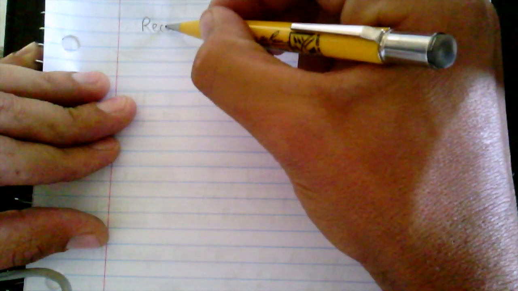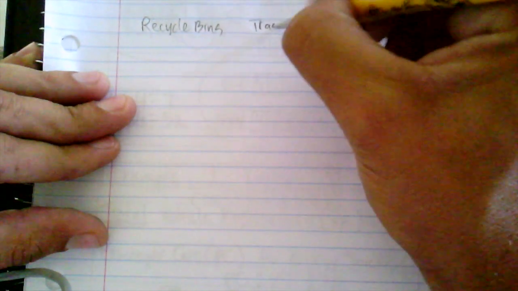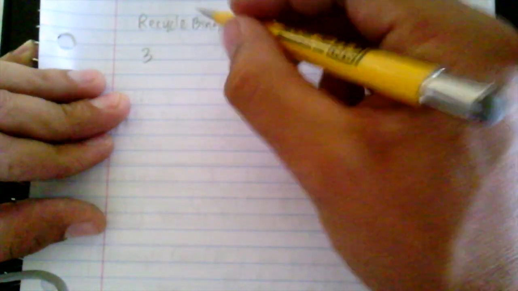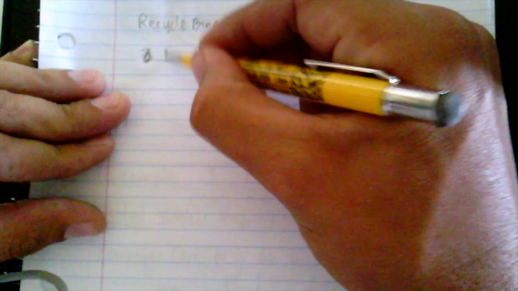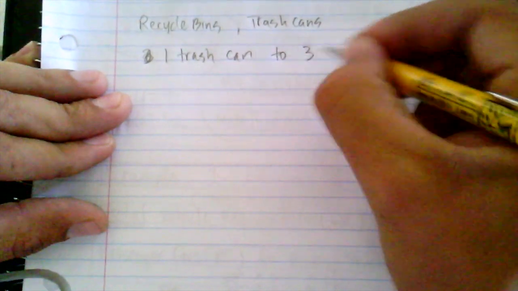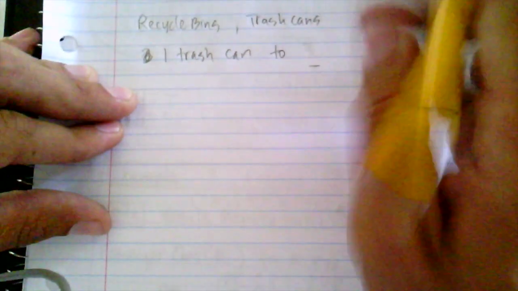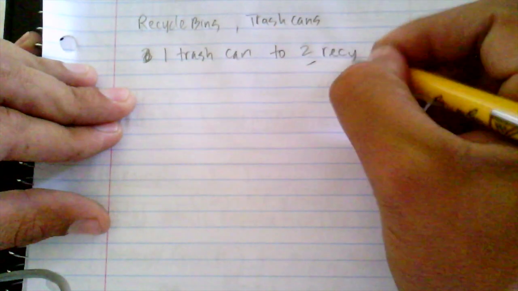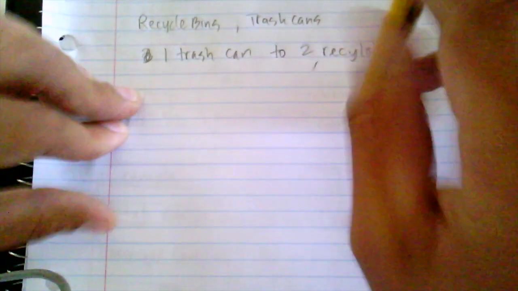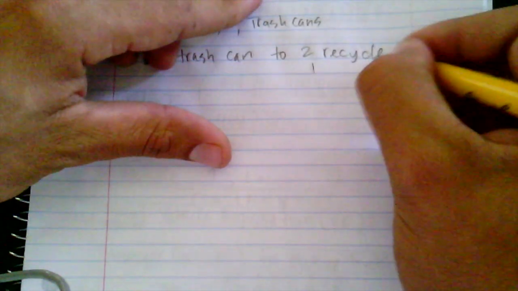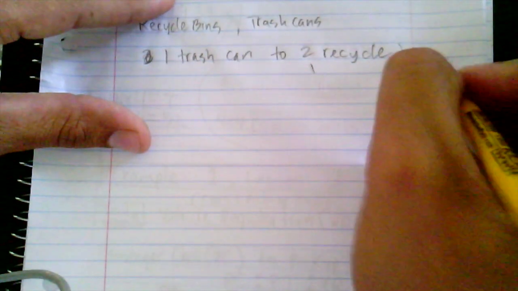This is the group math problem from Monday, and I'm showing you what you should be writing as far as important information goes. If you were a 2 or a 3, you would have been writing this information down for the group. So make sure that we have the 1 trash can, 2 recycle bins. And remember, we get that information directly from the group problem, which is on the Schoology assignment in the group math folder.